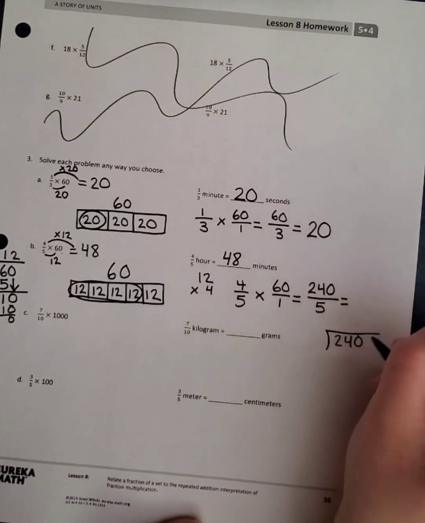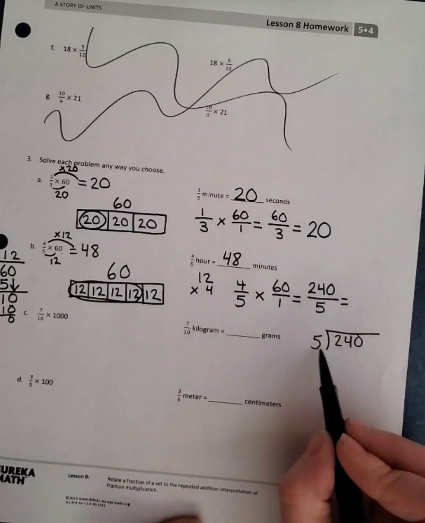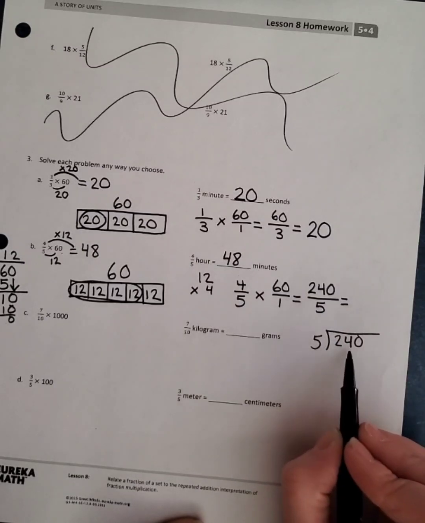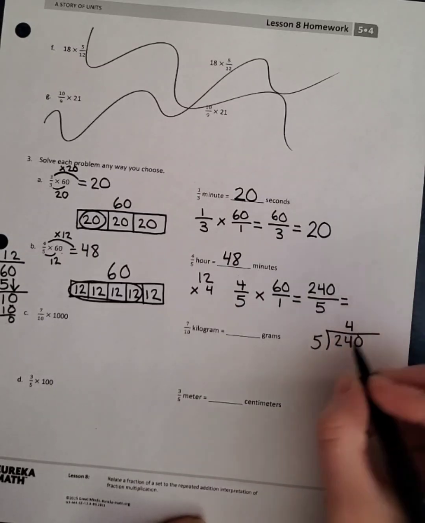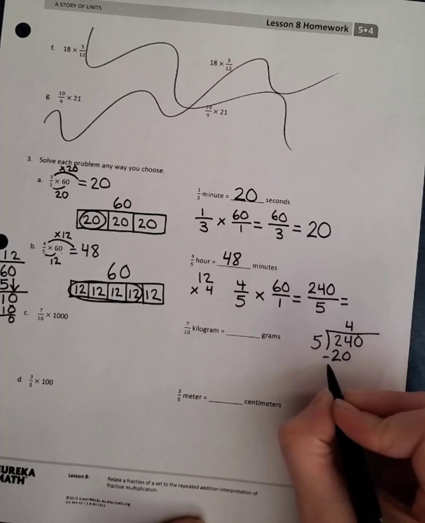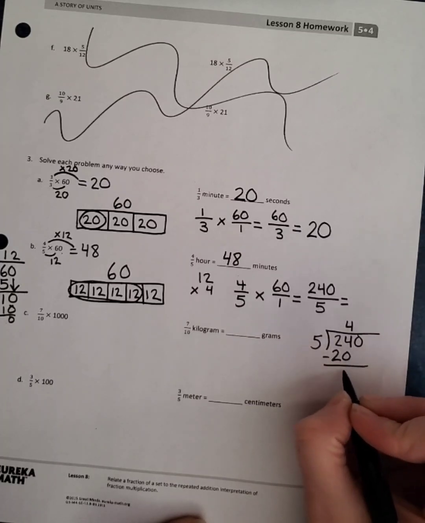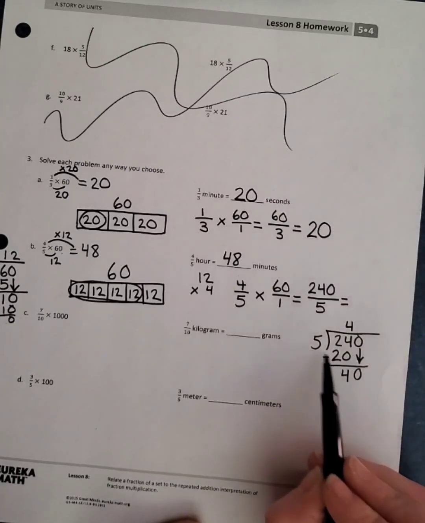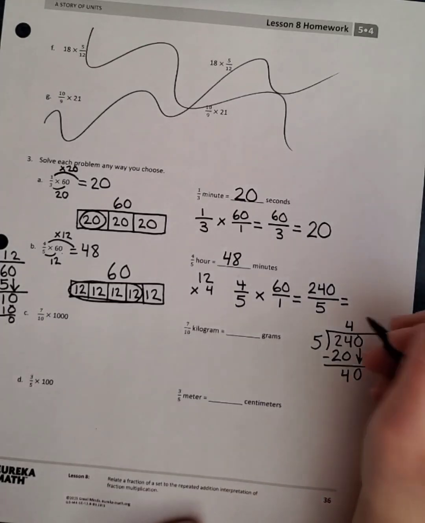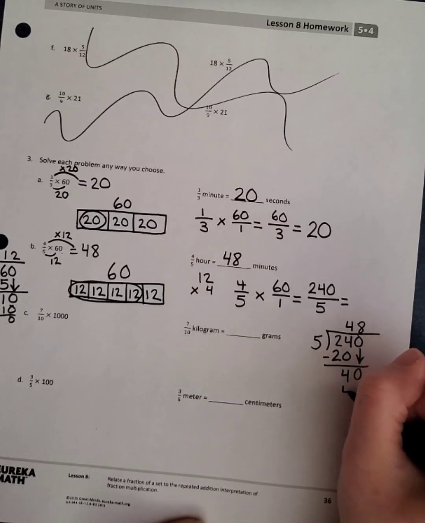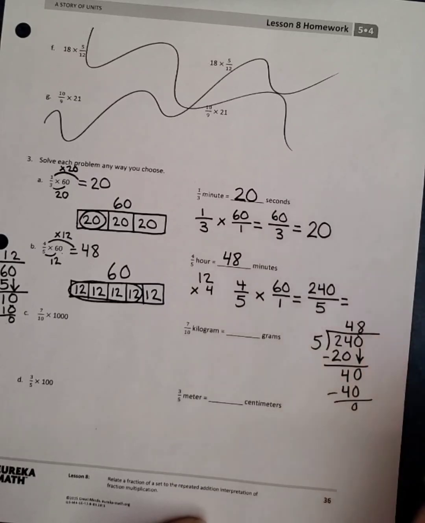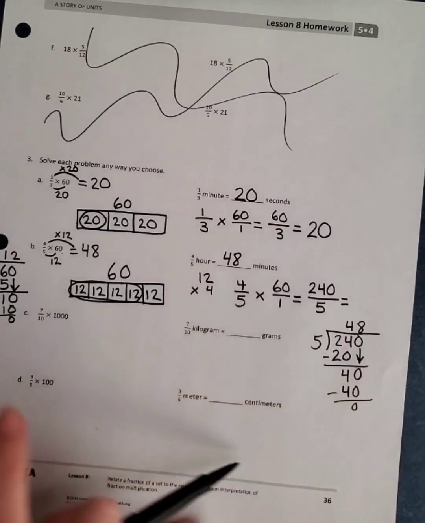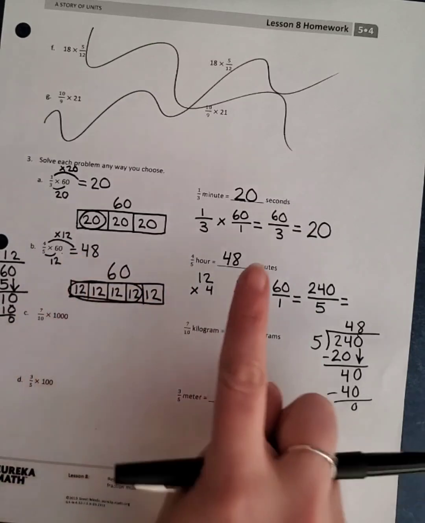240 divided by 5. 5 can't go into 2, but 5 can go into 24 4 times. 24 minus 20 is 4. Bring down my 0, and that's 40. 5 can go into 40 8 times. 5 times 8 is 40. And that's my answer, 48. See? So, 3 ways to do it.